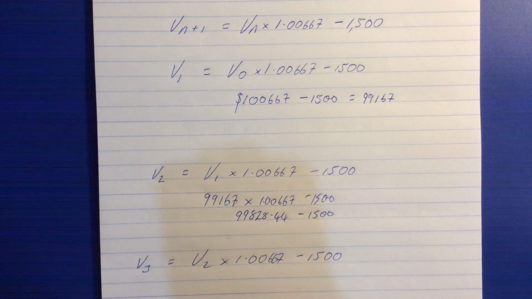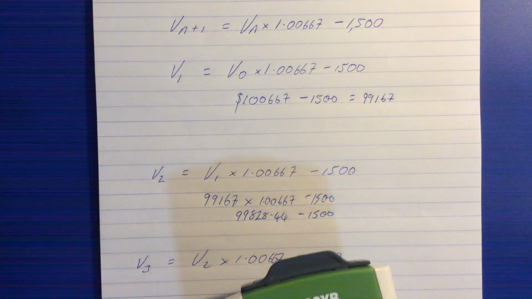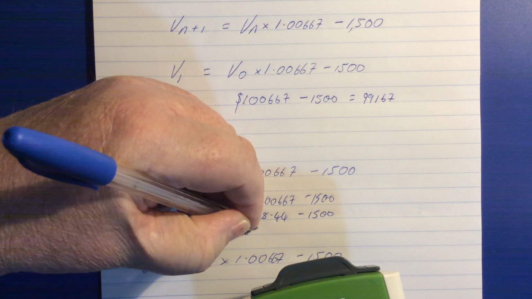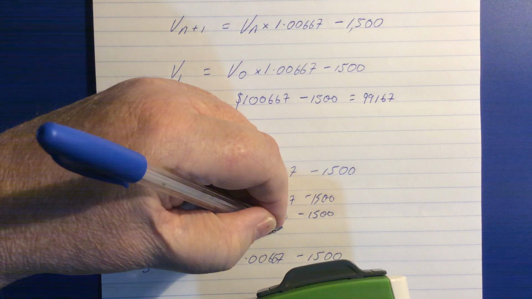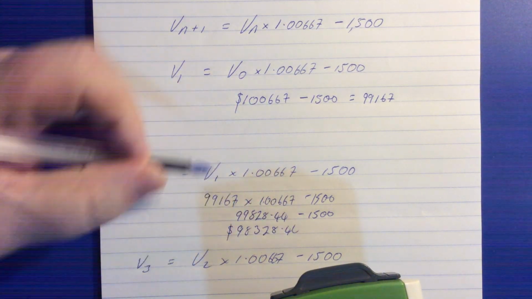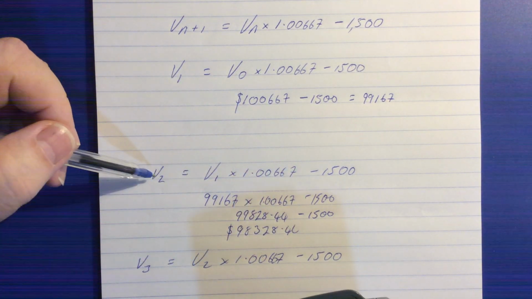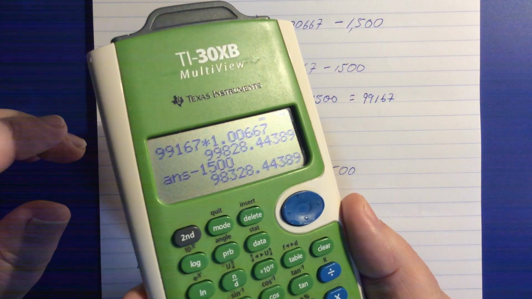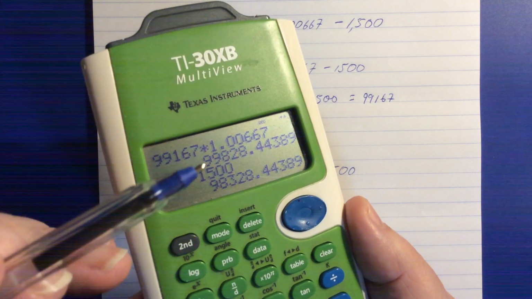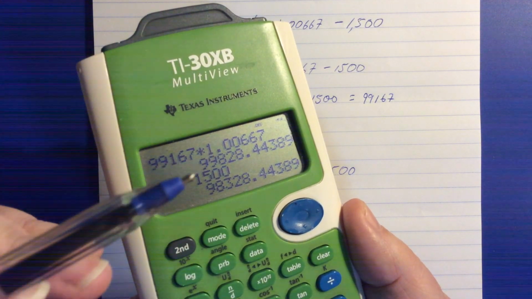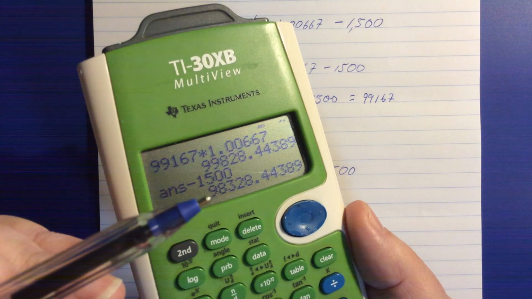And that leaves us with $98,328.44, and that is V2. So you can see the calculation there. That's V1 there, V1 times that, and this is V2.